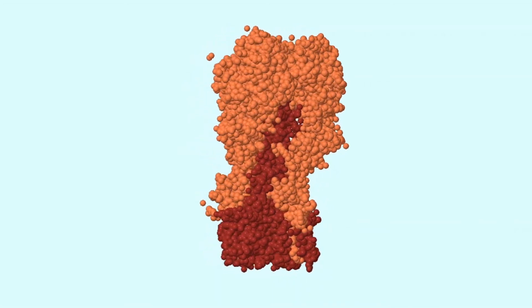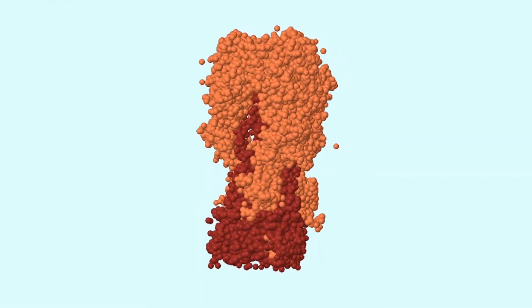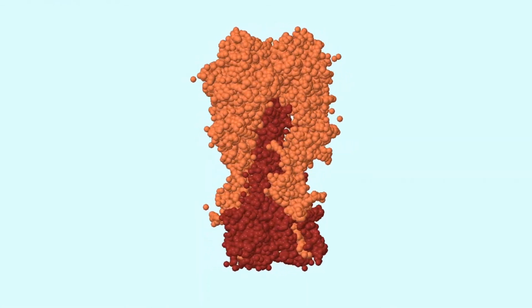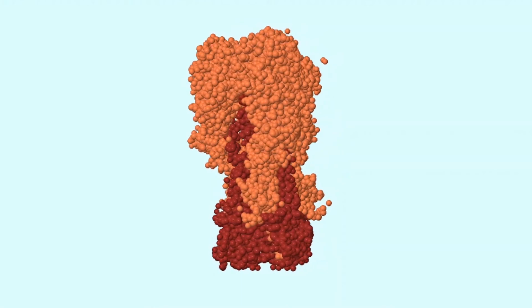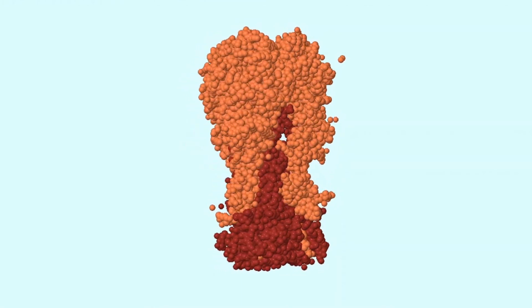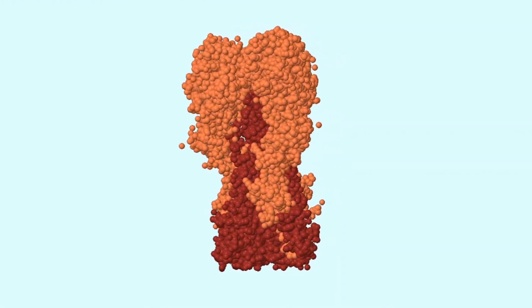Additionally, the recognition section is extensive and constantly mutating. As you can see, the recognition section extends much farther down on this spike protein. It's shown in peach.